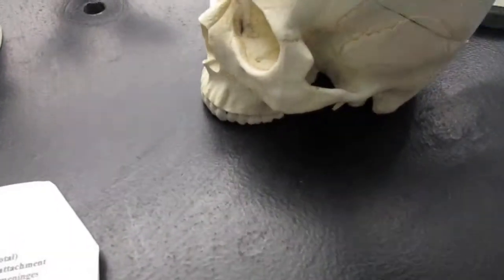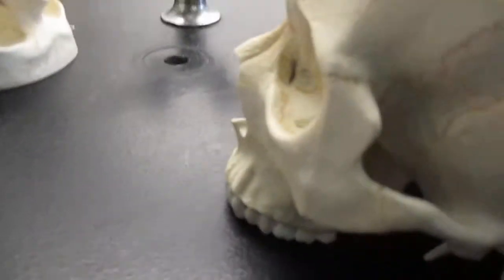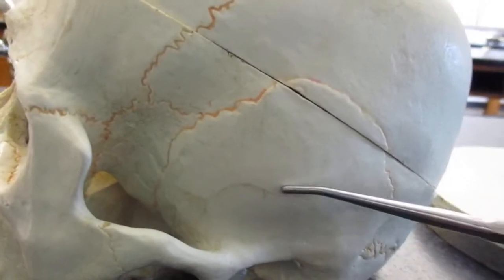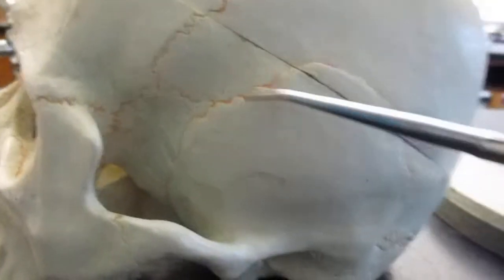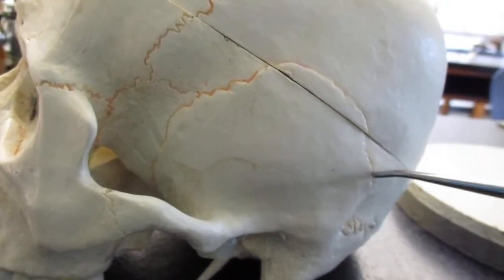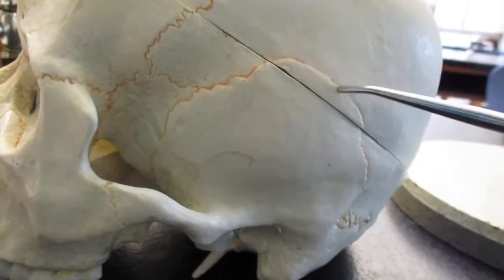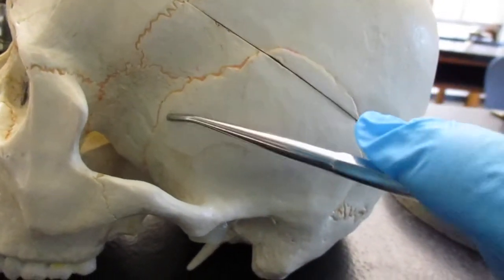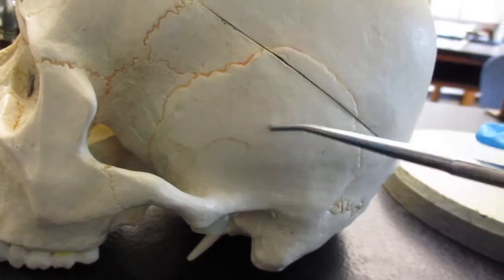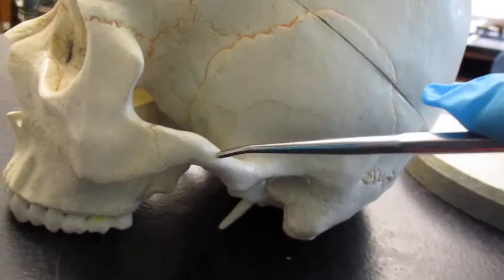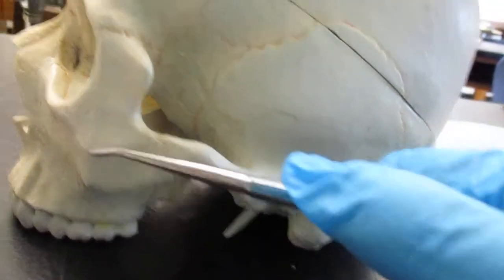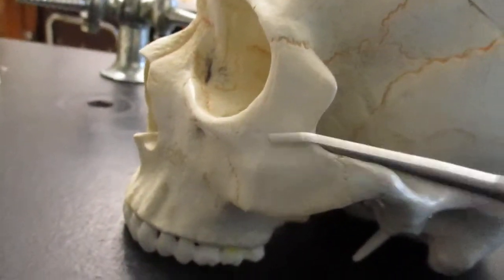Let me show you this here. If you look right here, you can pretty much see the temporal bone here, and we have another suture here which I forgot to show you on the other skull, and this suture right here is called the squamous suture. This is the squamous suture right here, and right here we can see the temporal bone, and this is your zygomatic process right here, and this bone right here is the zygomatic bone.